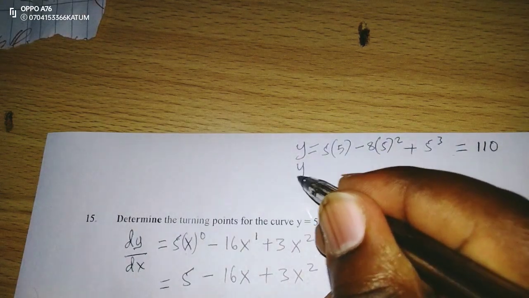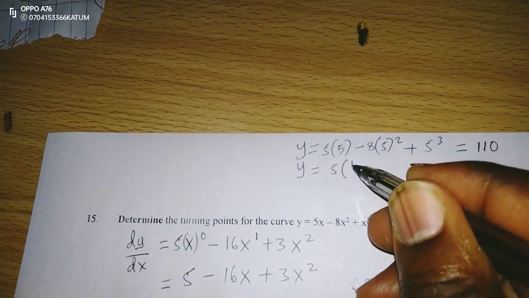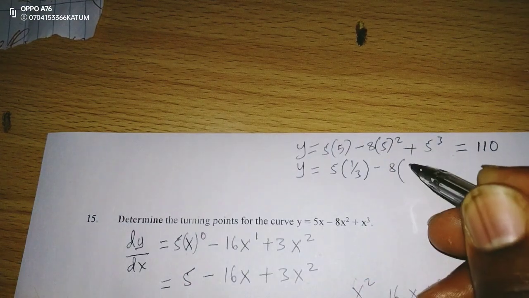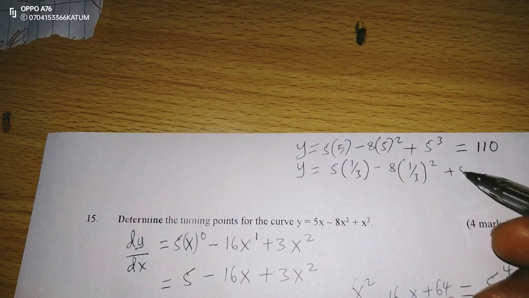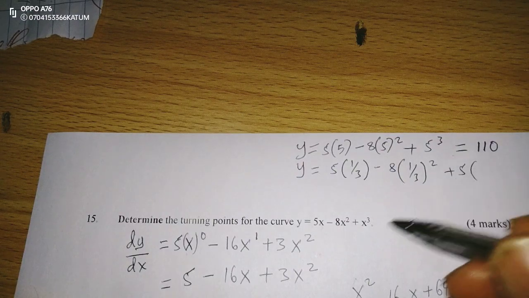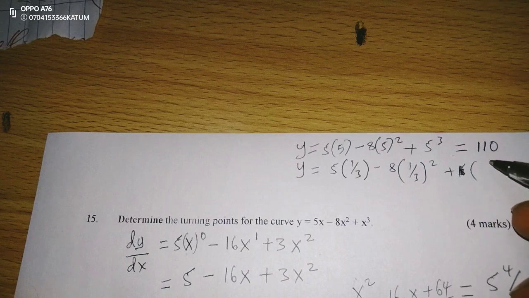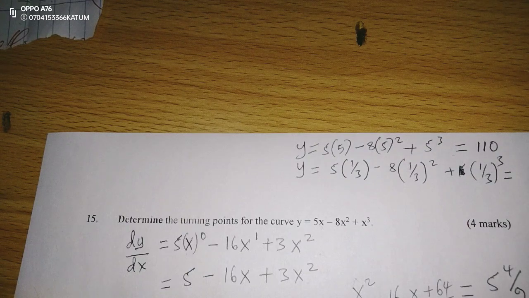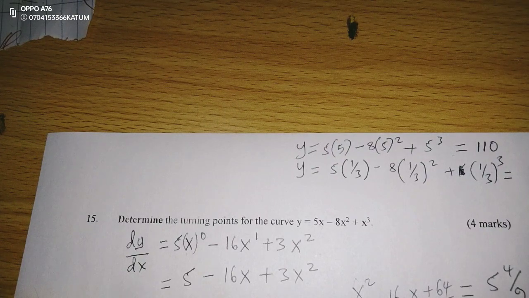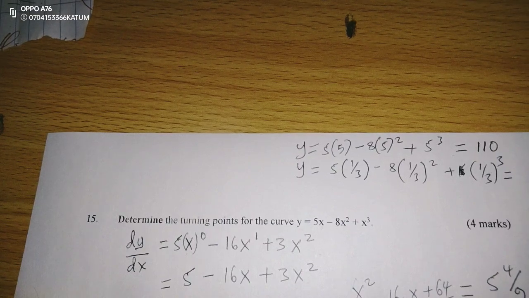Then I'm also going to get the other value of y when x is a third. So I have 5 into a third, then I subtract 8 into a third squared, then I add a third raised to power 3. This gives me 22 over 27.